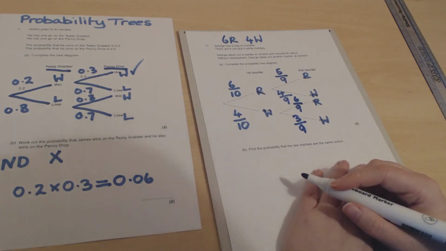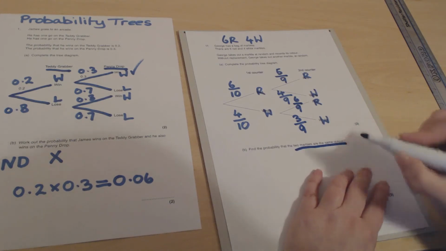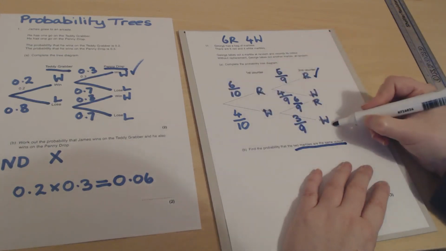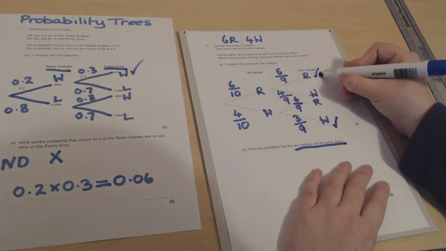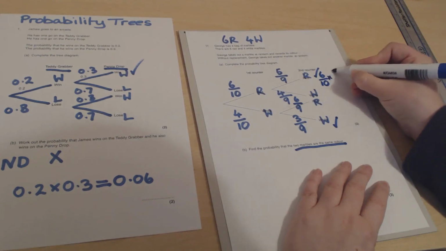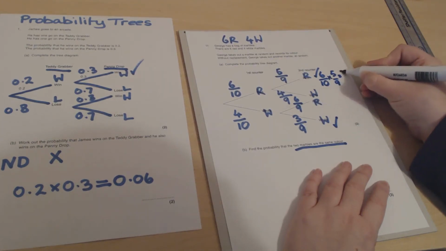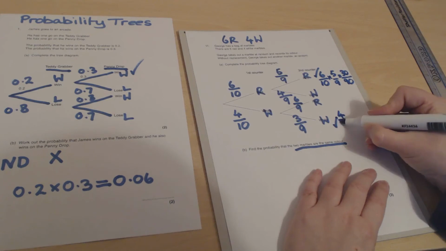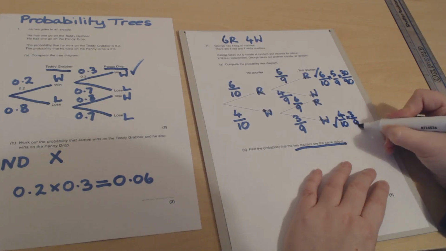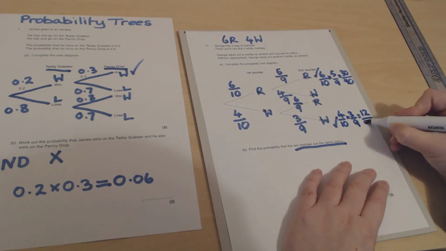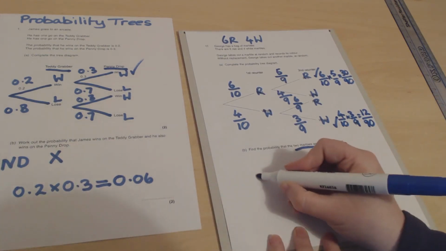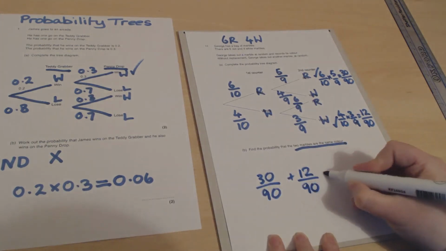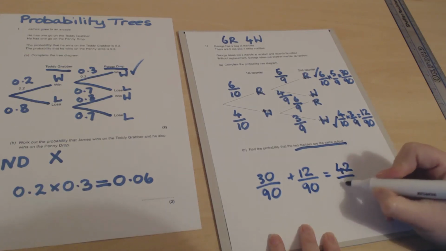So it asks us to find the probability that the two marbles are the same colour. So that means we want the path that is red, red or white, white. So red, red is 6 over 10 times 5 over 9. So that's 30 over 90. And this one is 4 over 10 times 3 over 9. So that gives us 12 over 90. So now we need to add those together. So 30 over 90 plus 12 over 90 gives us 42 over 90.